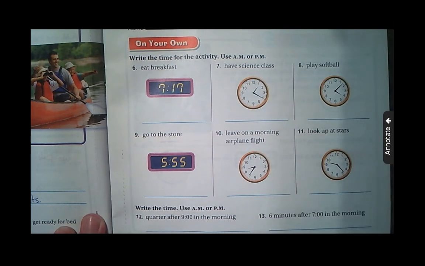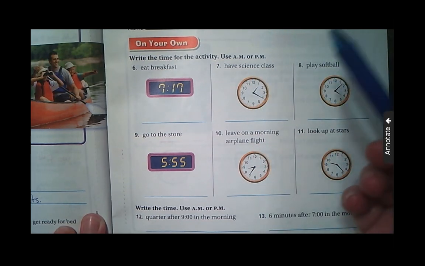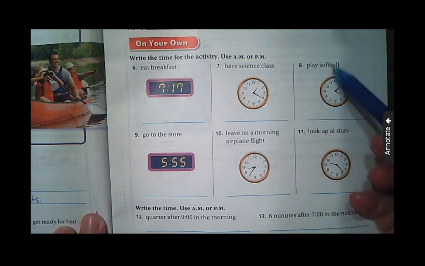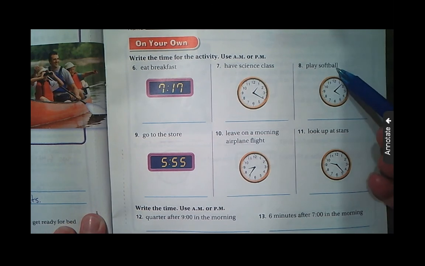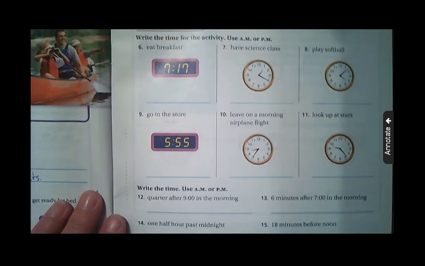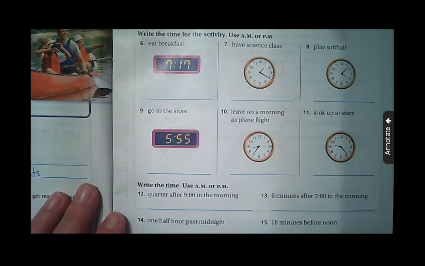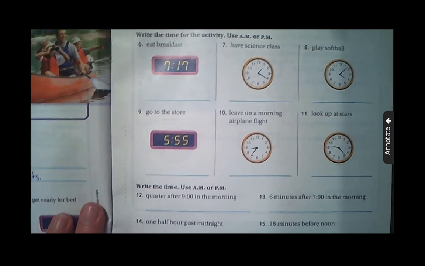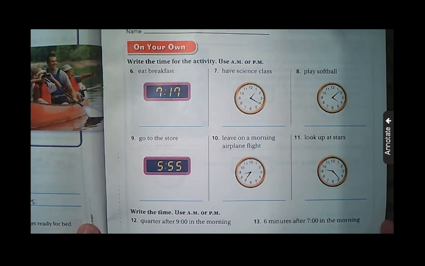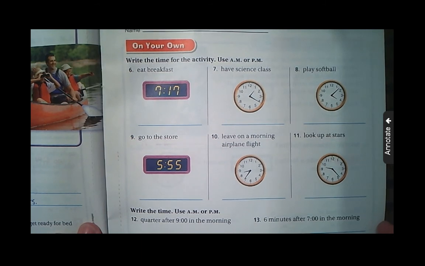Now, in a school day, you can have science class anytime, but I'm kind of thinking this is going to be after lunch. So after lunch is the p.m. time. Play softball. This will be more in the after school. So what? p.m., right? Afternoon is p.m. So you're going to do the rest on your own. You're going to take a picture of it and upload it into Google Classroom. All right? See you either in the a.m. today or a.m. tomorrow.